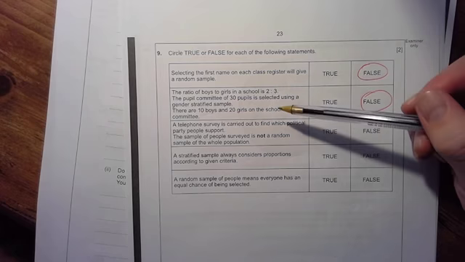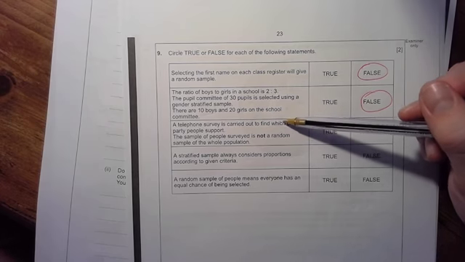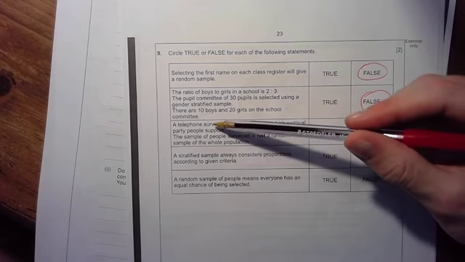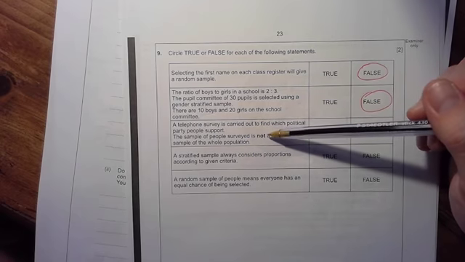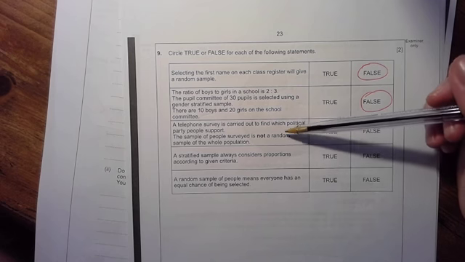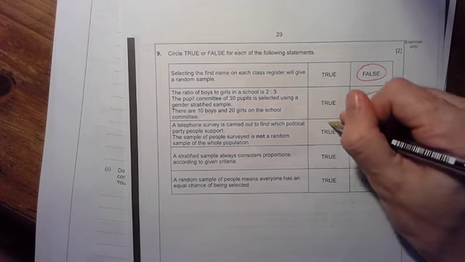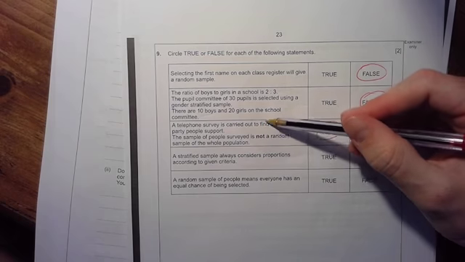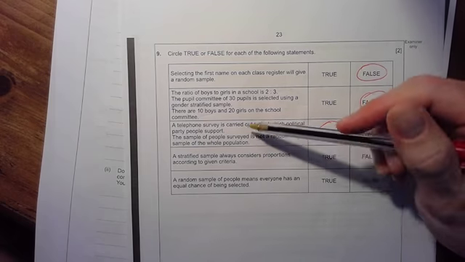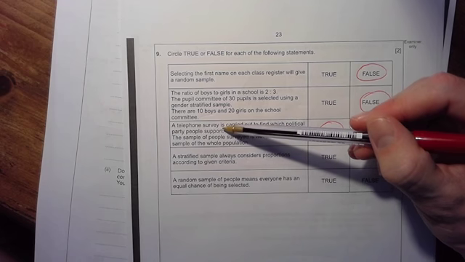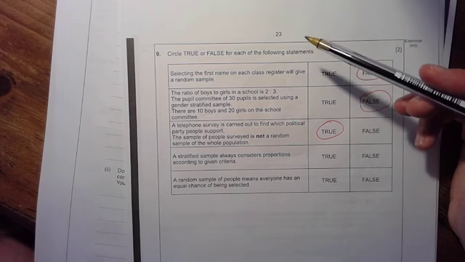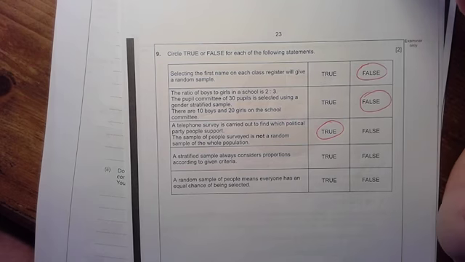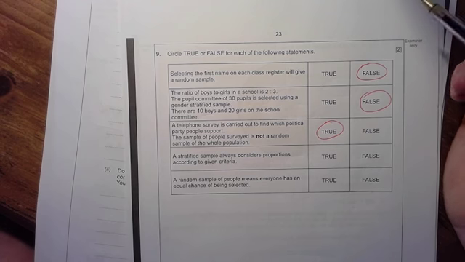A telephone survey is carried out to find which political party people support. The sample of people surveyed is not a random sample. True or false? Well, that is true. I don't like that double negative though. That's true because they said that it's not a random sample. It's not a random sample because some people may not be in the telephone survey, okay? Or they may be, unless you state otherwise, you actually have your name and address given out.